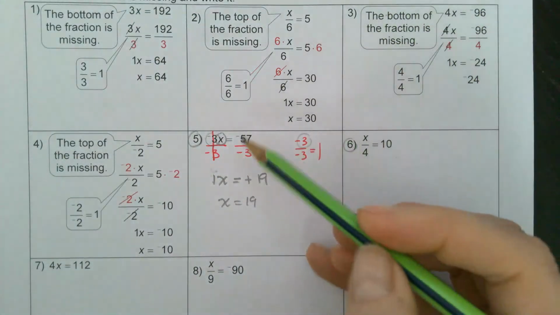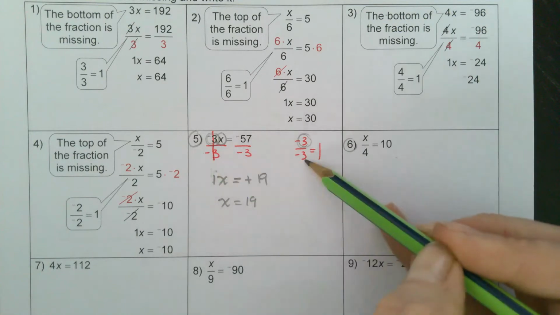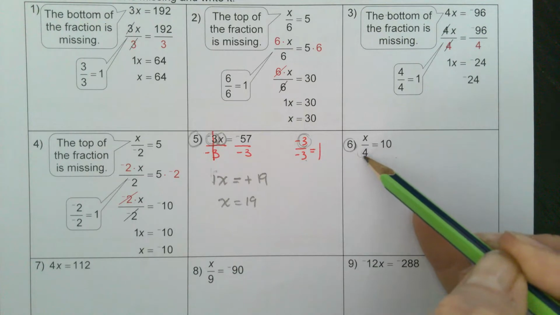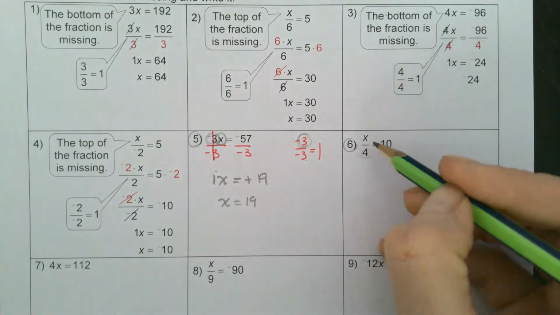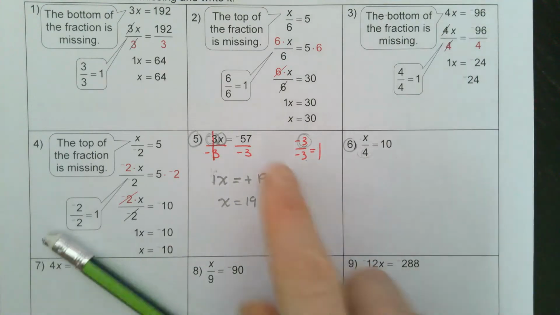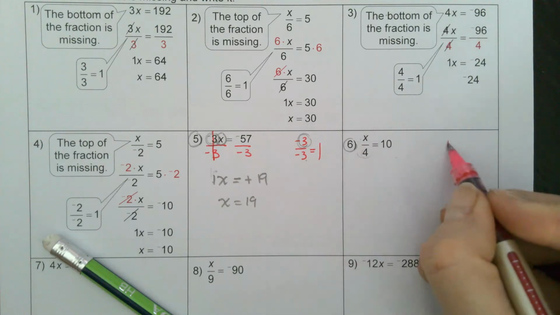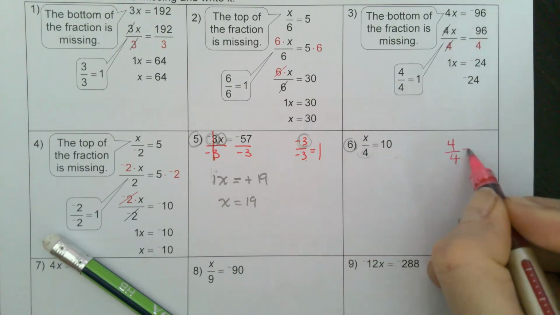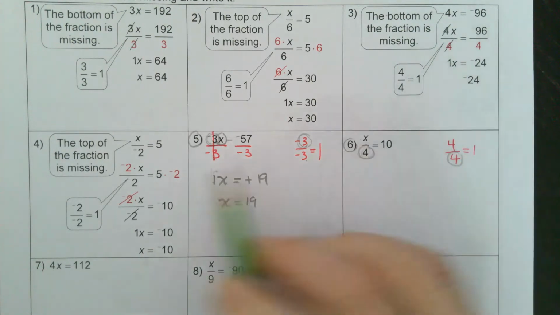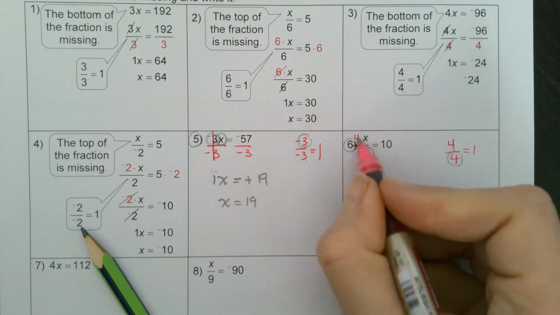So here, you can see I had the top of the fraction, so now I have to put the bottom of the fraction on. And now here it's the opposite. I have the bottom of the fraction, I have to put the top on. So if x wants to be alone, I have to get rid of this 4. Well, I get rid of it the same way as I get rid of it here, but to get rid of the 4, I have to make the fraction 4 over 4 equals 1. Here, I have the bottom of the fraction. So now I just have to put the top of the fraction on. So I'll extend the line a little bit and put a 4 up there.